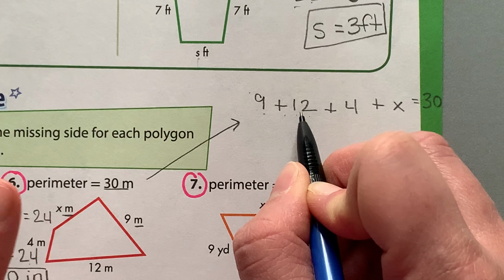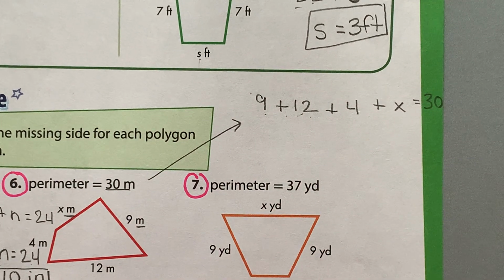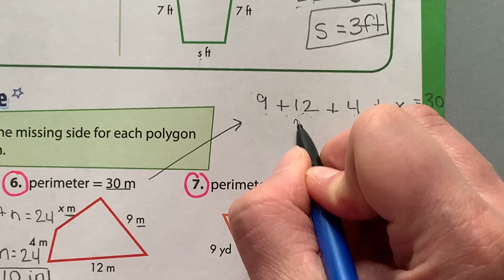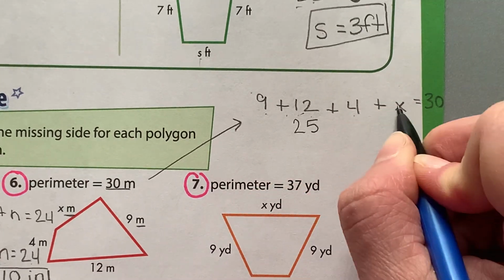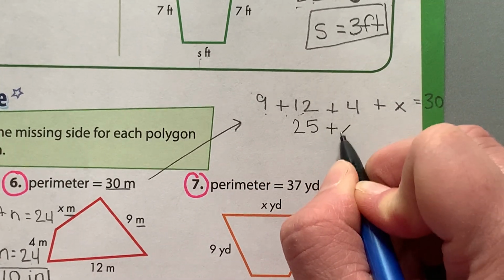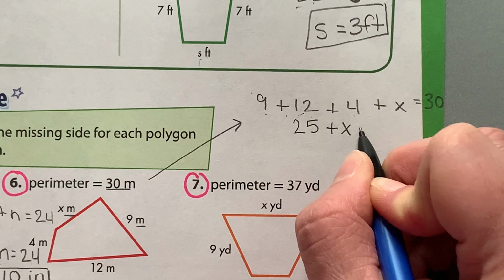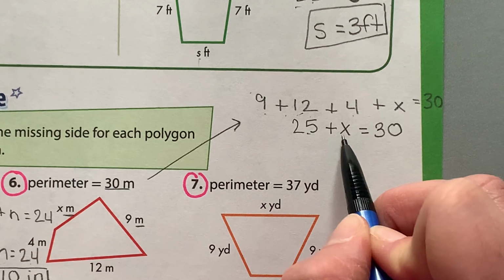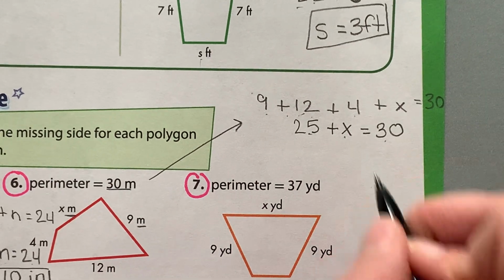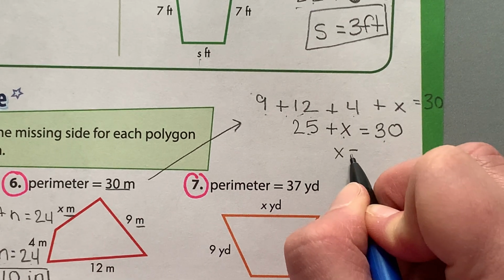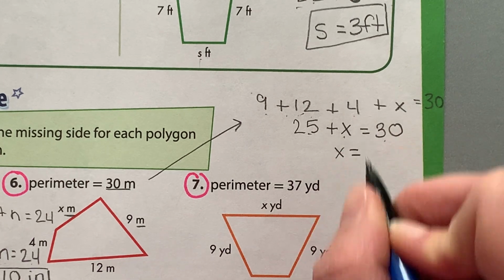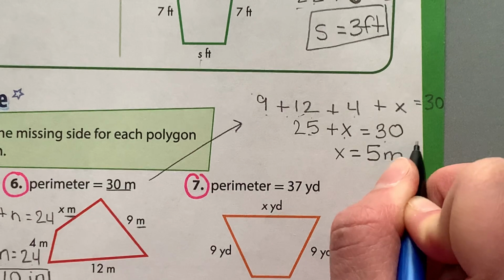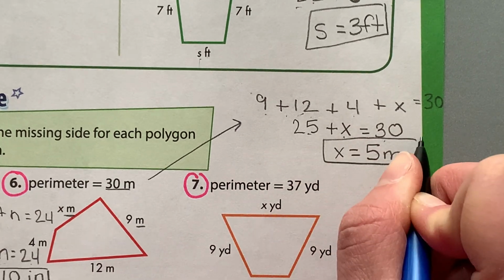So 12, 13, 14, 15, 16, 17, 18, 19, 20, 21 plus 4 is 25 plus my unknown, that x, equals 30. 25 plus how many gets me to 30? X, my unknown, equals 5 meters. That was for number 6.